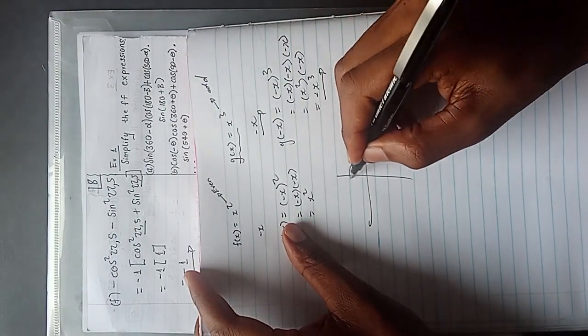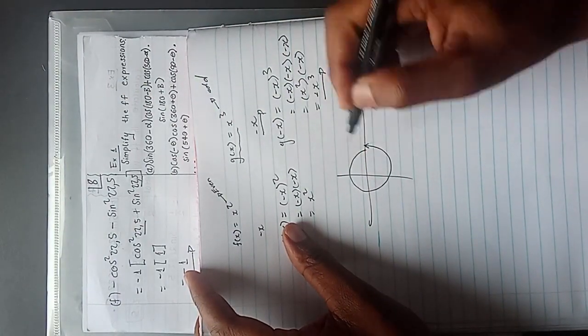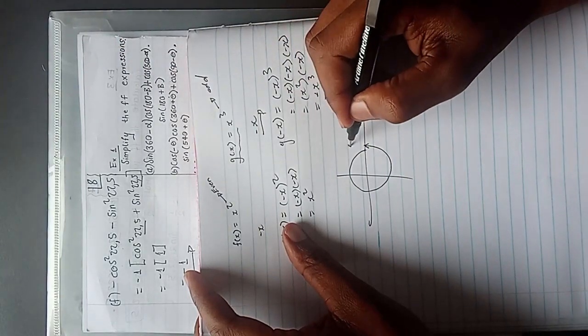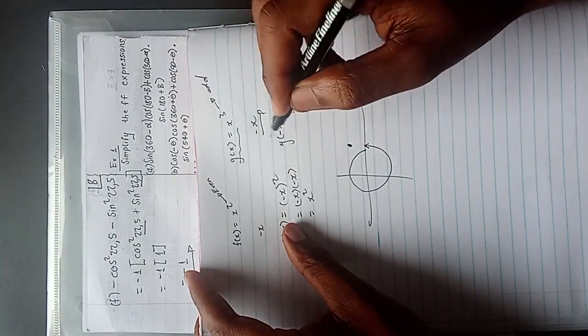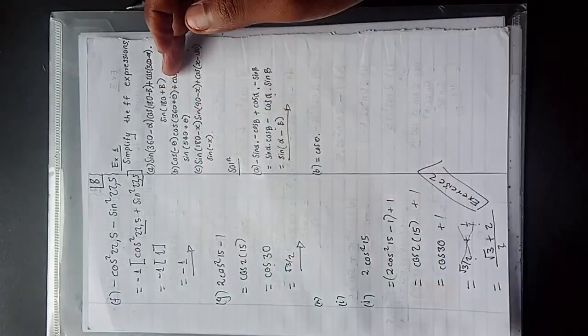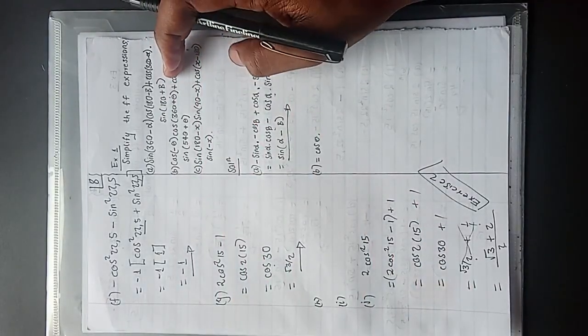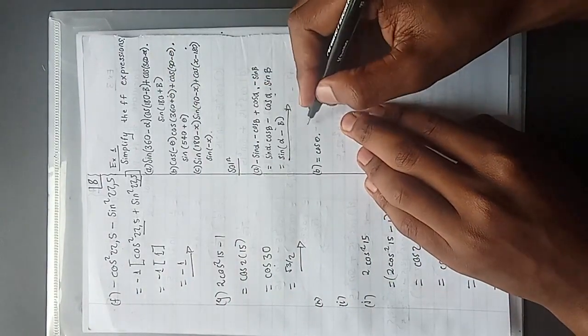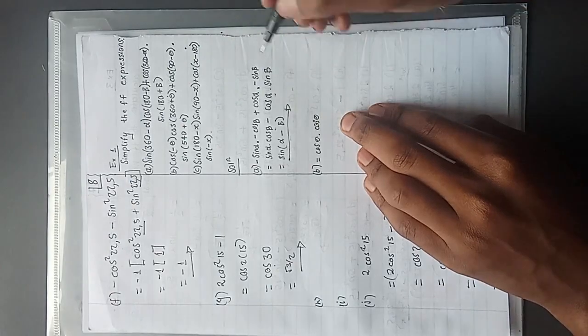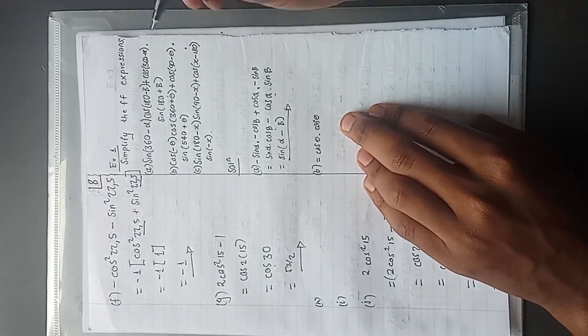So 360 is here, plus an acute angle, it will fall here, which means it's positive. All ratios in quadrant 1 are positive. So I'll have cos theta, which is positive. And then this is a cofunction.